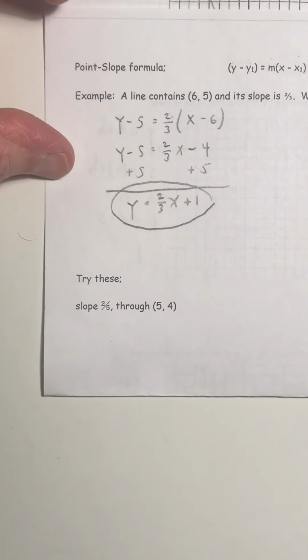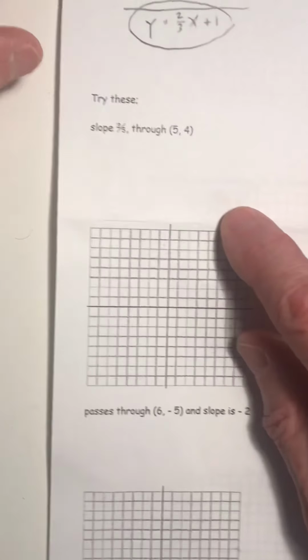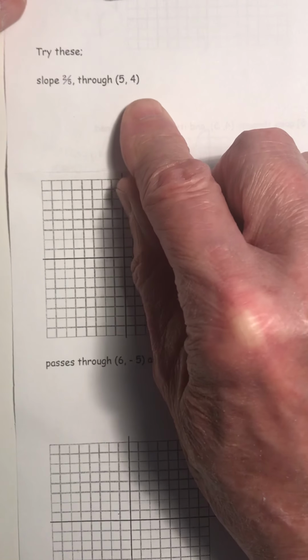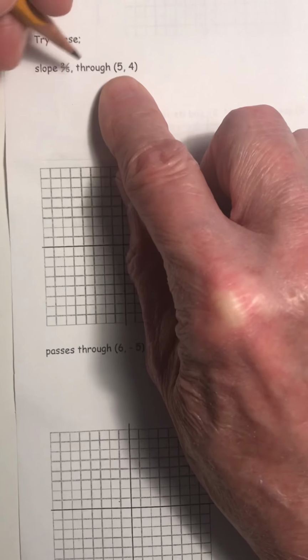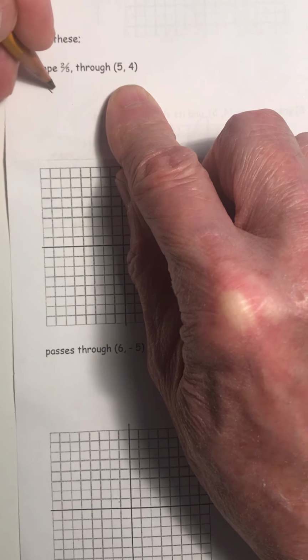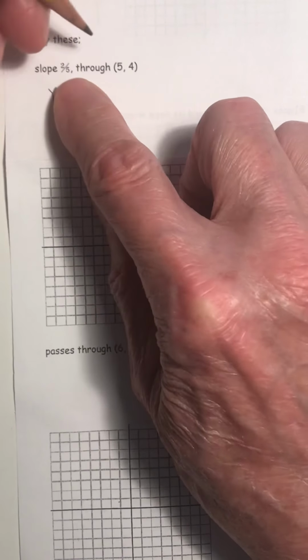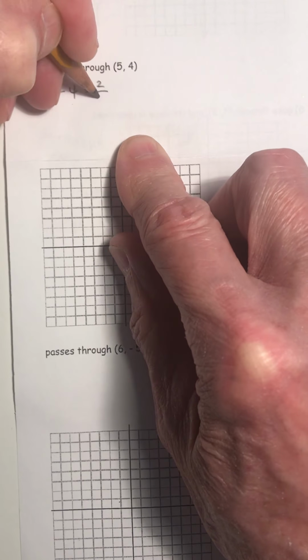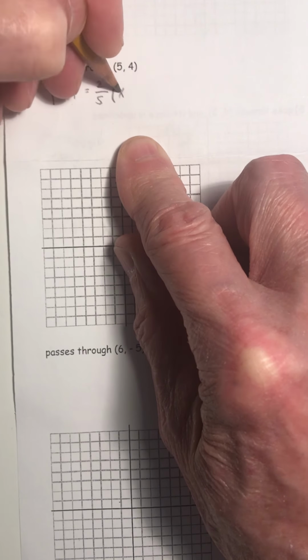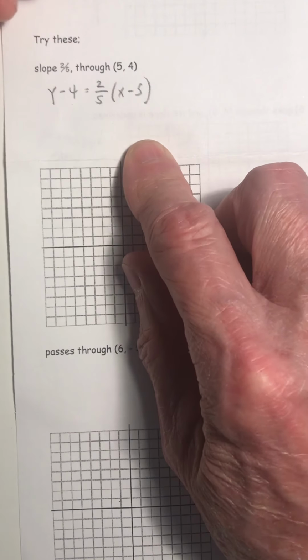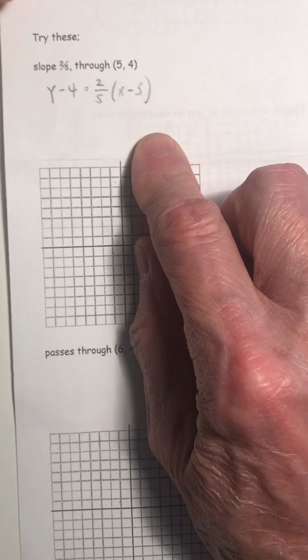Well, let me do one more. Let me try this slope of 2/5 through the point (5, 4). Now, remember, we start with y minus the y value of the given point equals the slope times x minus the x value of the given point. So that says x minus 5.